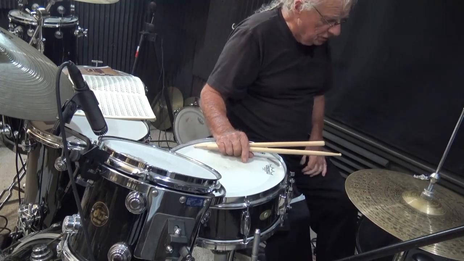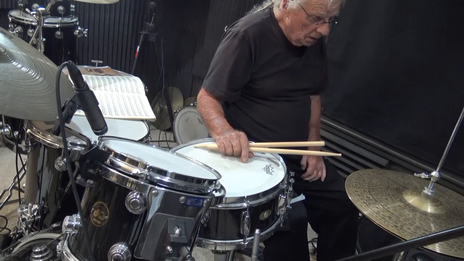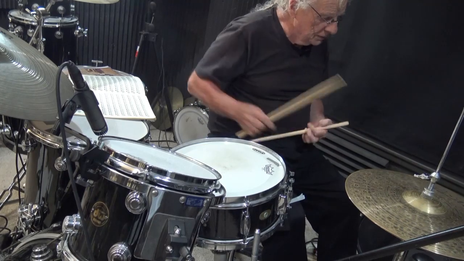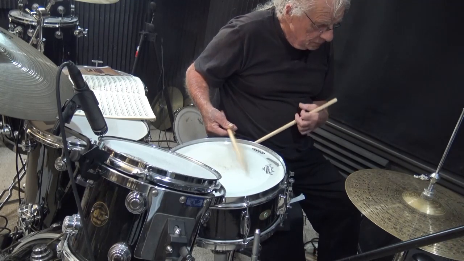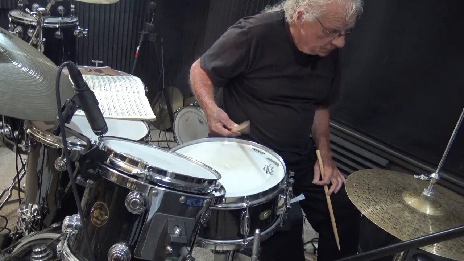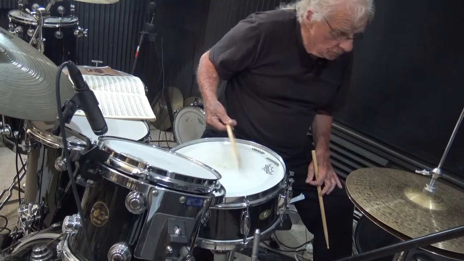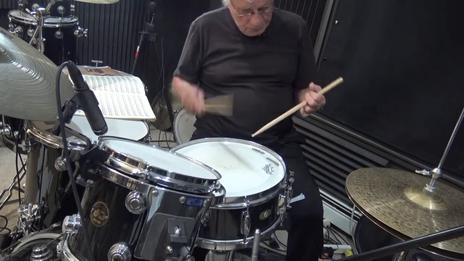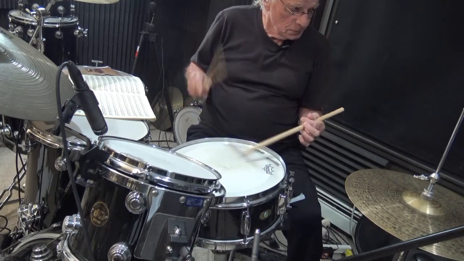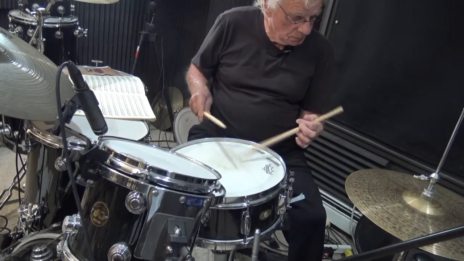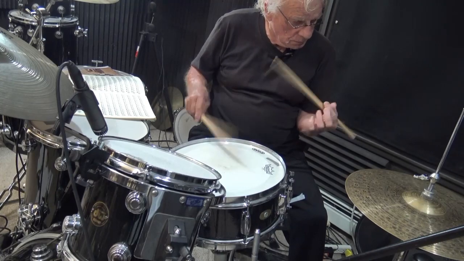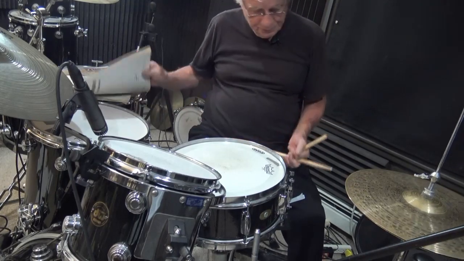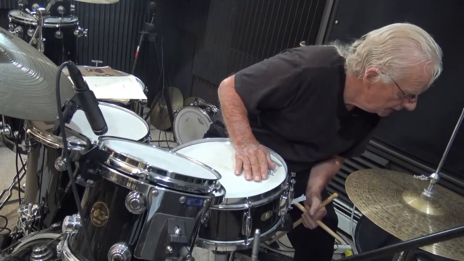I got to fix this seat, man. Oh, my fat ass. All right. Anything in particular?